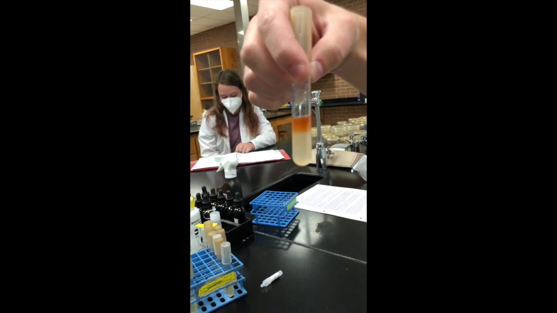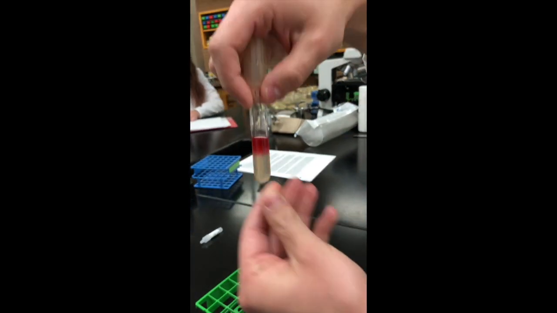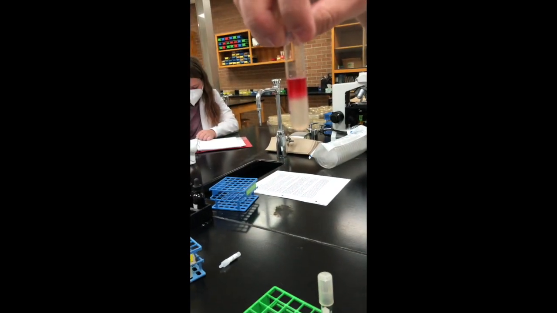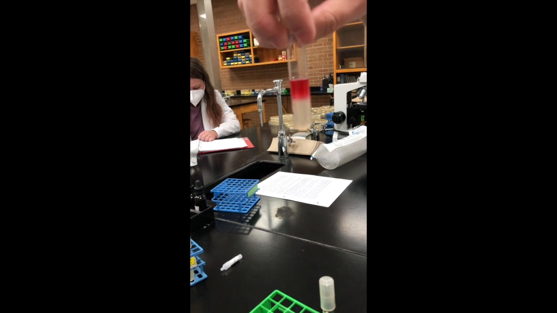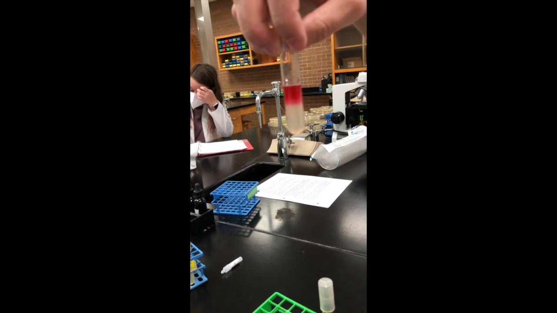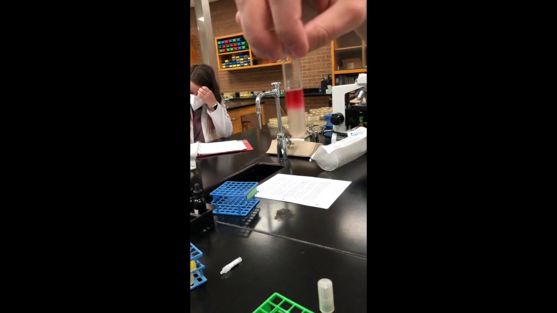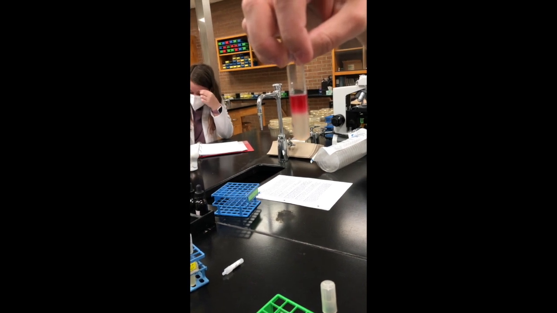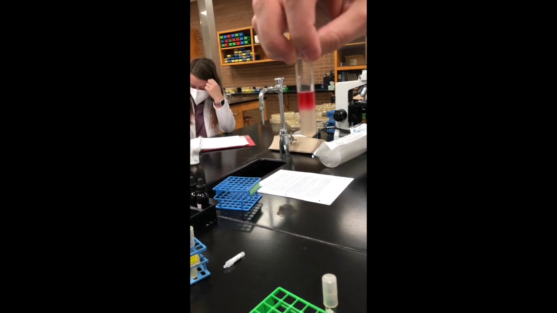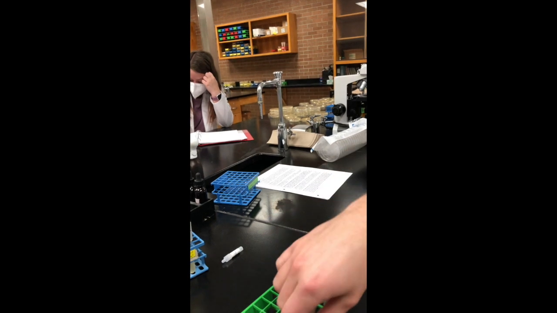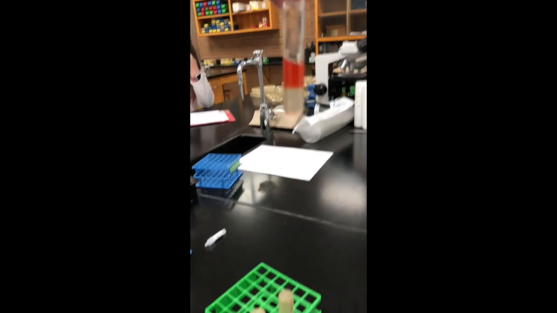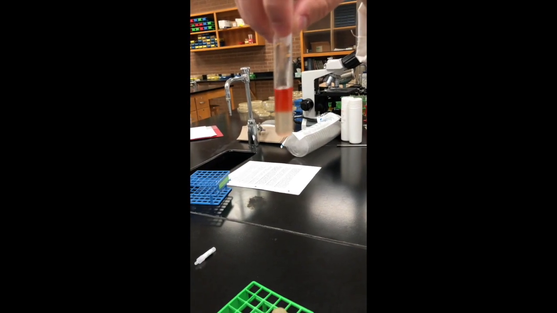Let's take a look at the E. coli tube. See how this is a nice red color? This shows me that the pH dropped enough to indicate that this organism can undergo mixed acid fermentation. Now let's check out your unknown. You be the decider. What do you think?